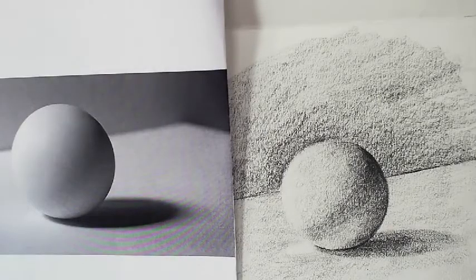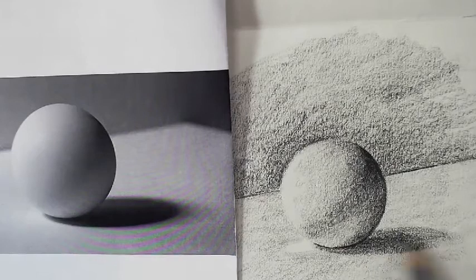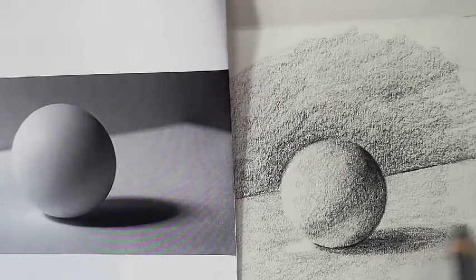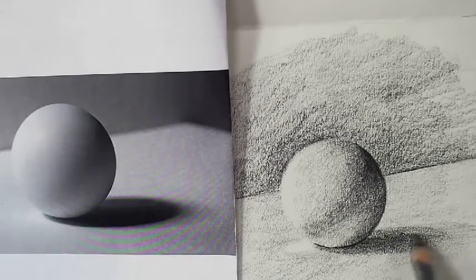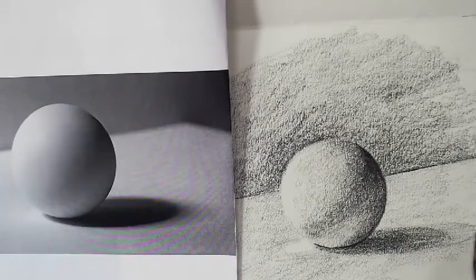Okay, so there's our sphere. We could finish up the shadow, the cast shadow right here. There's a double cast shadow and then we're done. The second one is real subtle, but it's there.